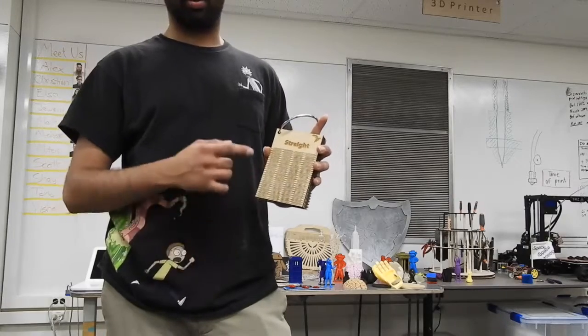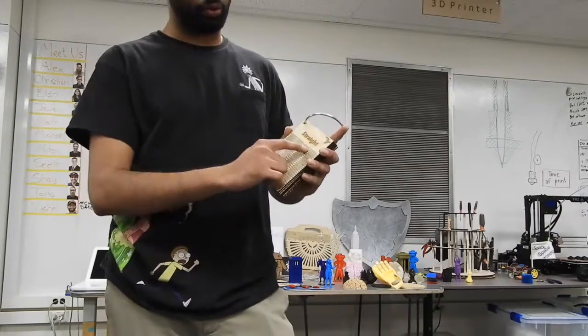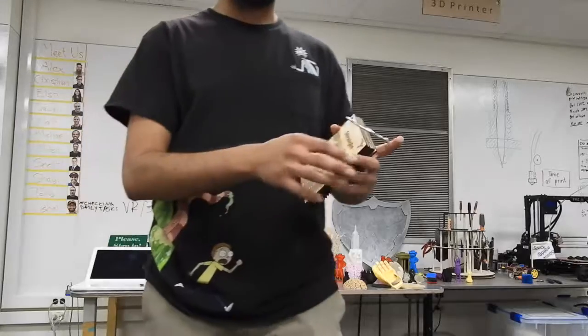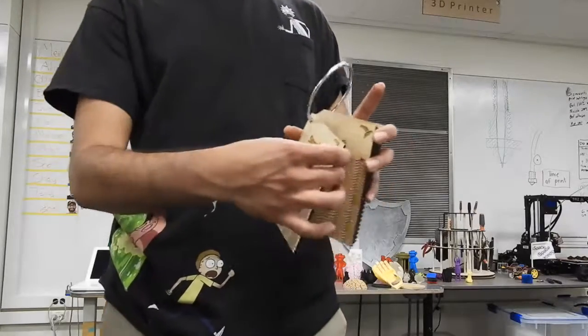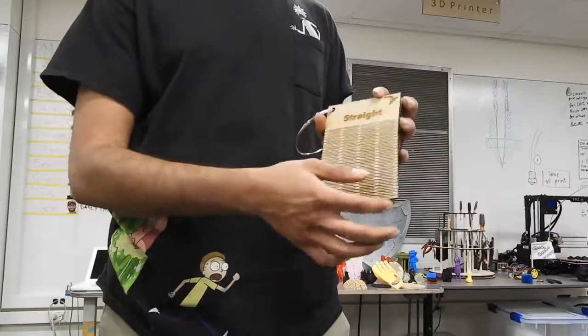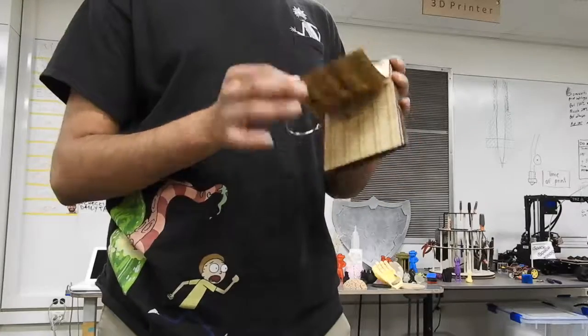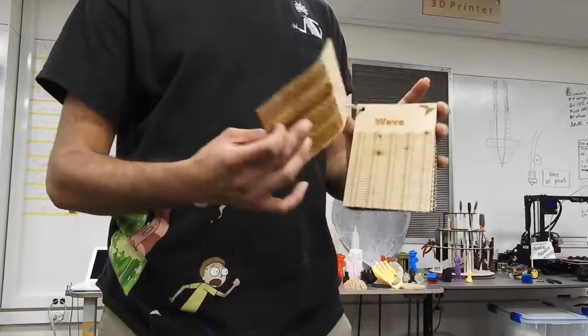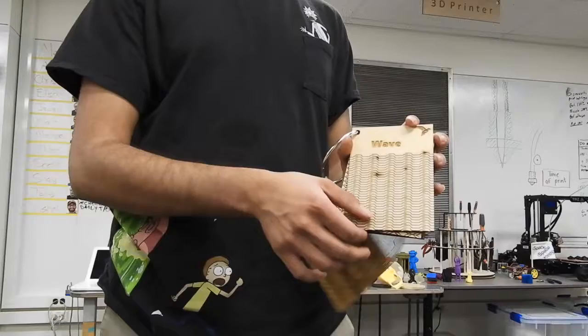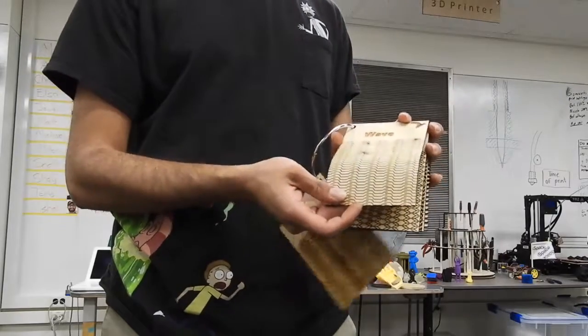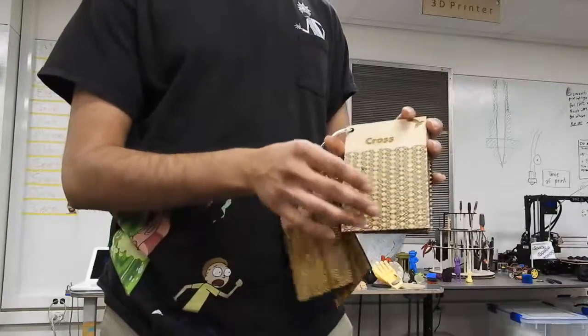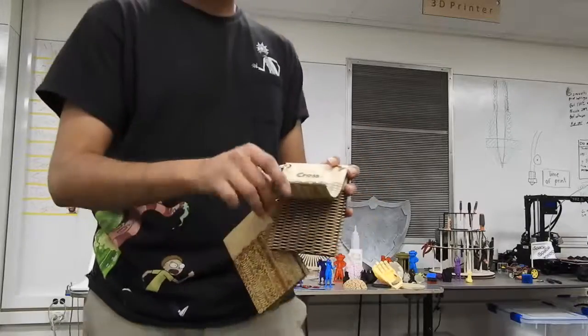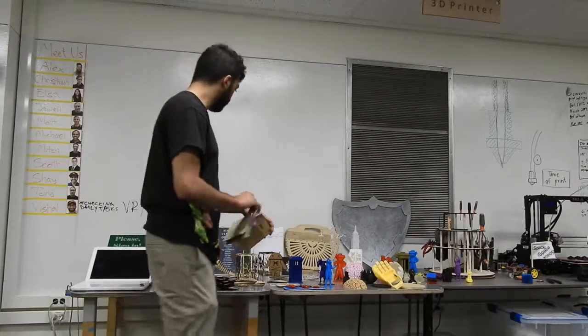Living hinges are when you take the wood and you score or engrave it in such a way that allows hard plywood, which ordinarily would be inflexible, to be able to bend and move. So these are some of the different patterns that we can create for that. This is the wave pattern. This is our cross pattern. And this should just give you some ideas of how we use this technology.